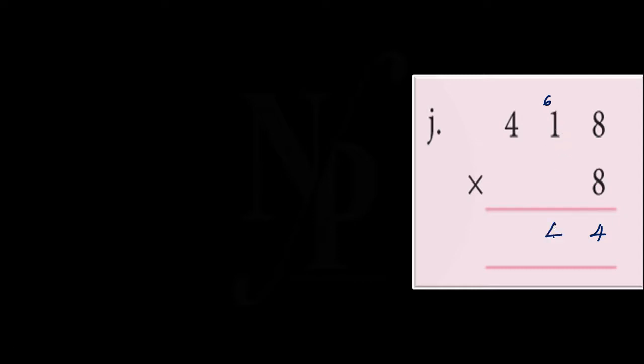So we write 4 in tens place. 1 hundred is carried forward to hundreds place. Now 8 fours are 32. 32 plus 1 is 33. Therefore, 3344 is the product of 418 and 8.